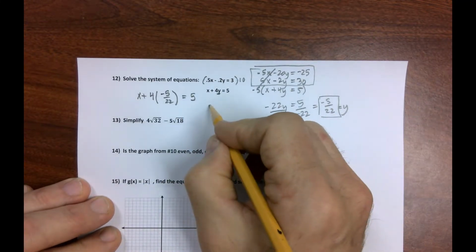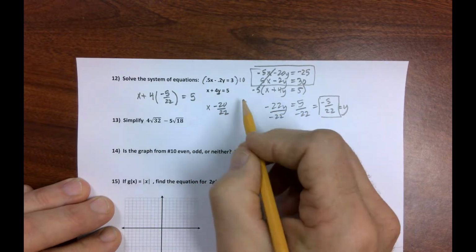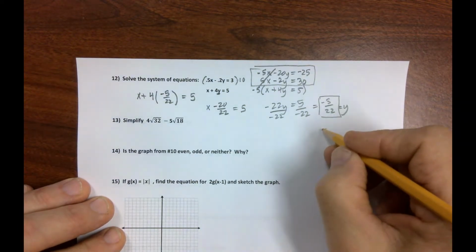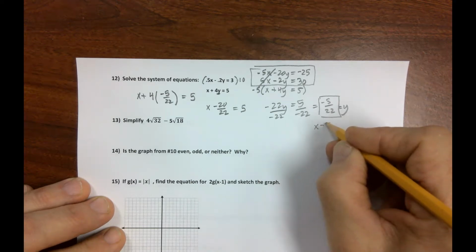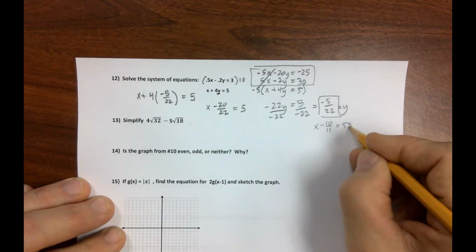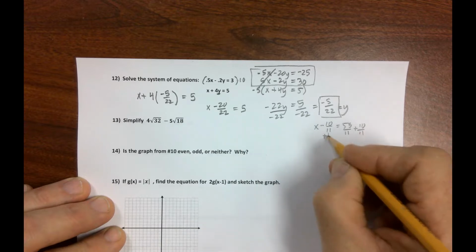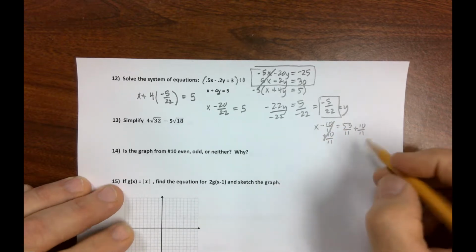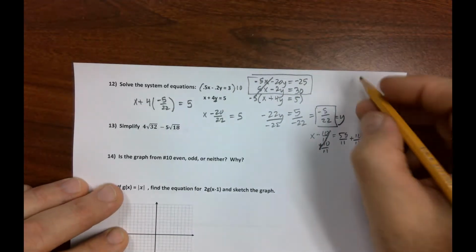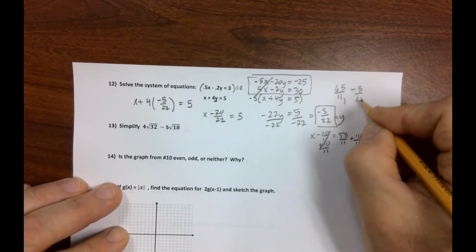So, running out of space, x minus 20 over 22, I could reduce that, equals 5. I'll just do it over here. So x minus 10 elevenths equals 5. Now I'm going to make this 55 over 11 because I can see what's coming. I'm going to add 10 elevenths to both sides. So that cancels. So my answer would be x is 65 elevenths, comma, y is negative 5 over 22.